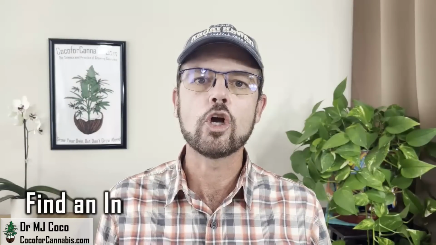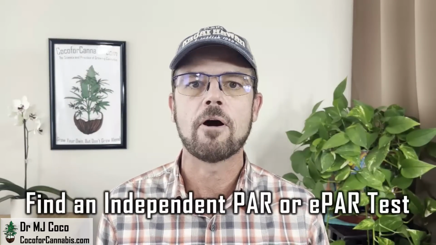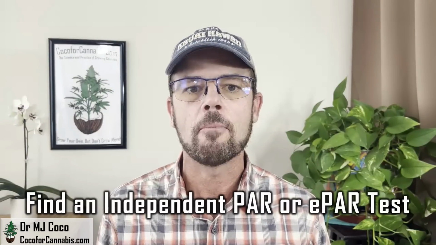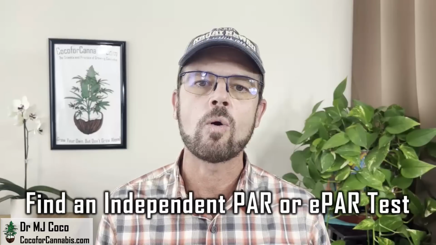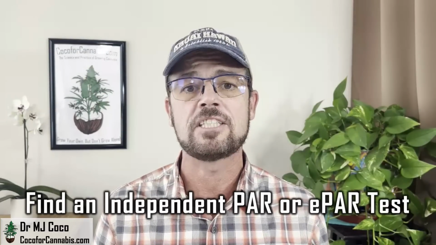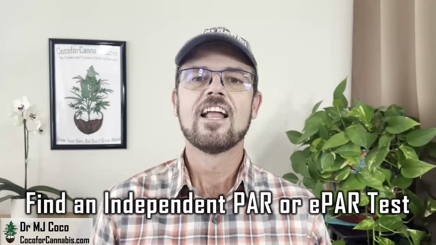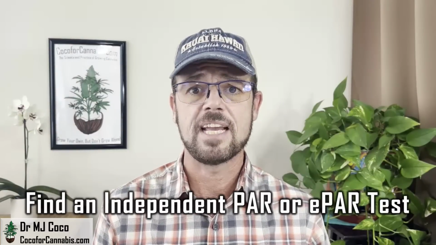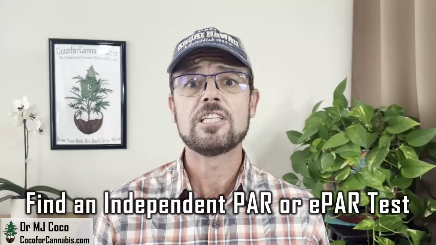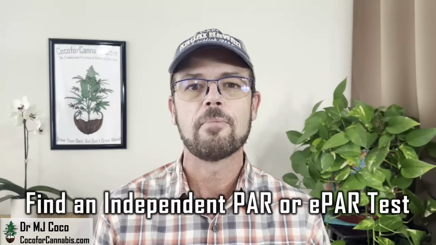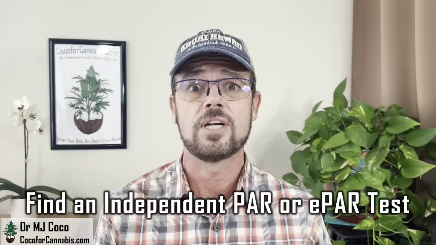Finally, if you want to know how a grow light will perform, find a good independent PAR or EPAR test. Fundamentally, when you're buying a grow light, you're buying a PAR map. A well set up PAR or EPAR test will show you how much light is produced overall and how it's distributed across the canopy. The statistics that grow light companies themselves publish are always meant to make their light look good. They often don't describe the performance of the actual fixture, and they rarely give you the information that you need to make an informed choice.